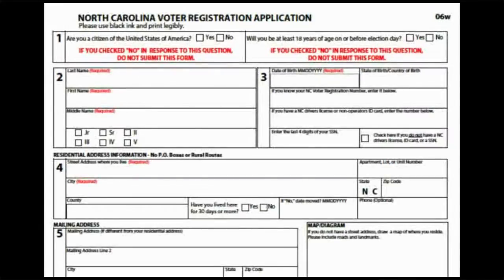North Carolina just updated their voter registration form, and with new election laws changing, registering voters can get really confusing. So let's start with this form. There's a couple required sections, sections 1 and 2 and parts of 3 and 4.